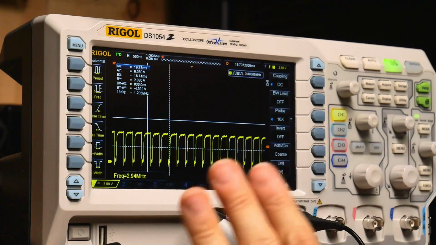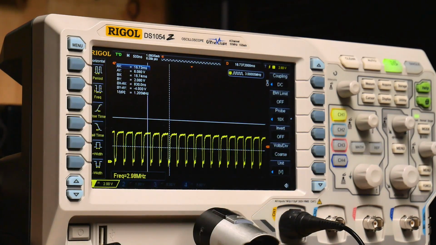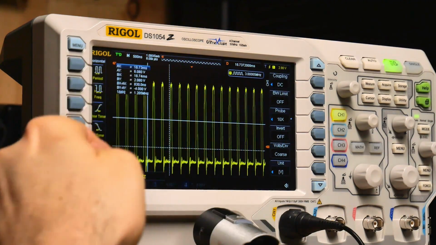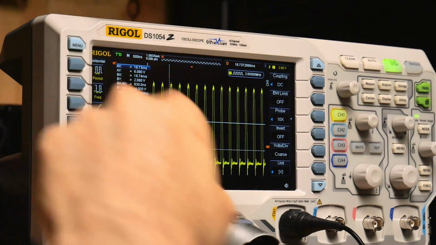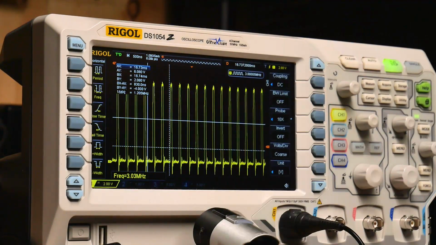And we're getting exactly 3 megahertz, which is exactly correct according to the schematics. So that looks good. Let's check the next 5-volt clock. That looks good as well. And then here's a 12-volt clock. And remember, it's the opposite of the 5-volt clock, so the pulses go up as opposed to going down. And it looks good. It's exactly 3 megahertz.